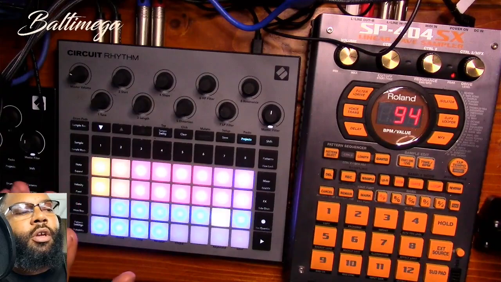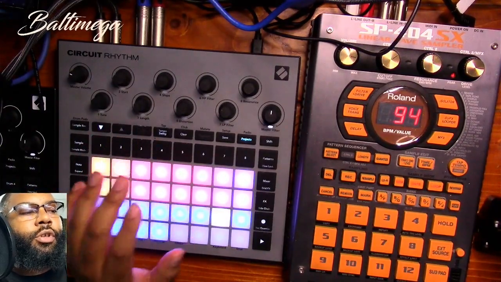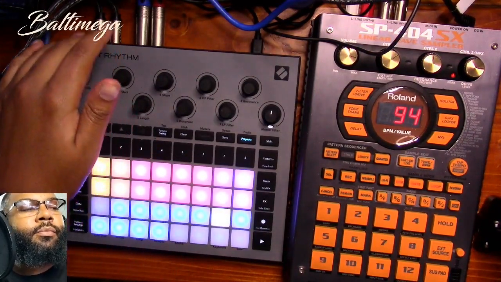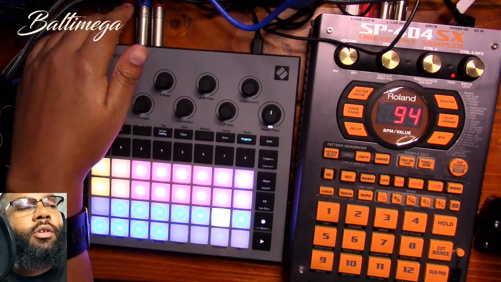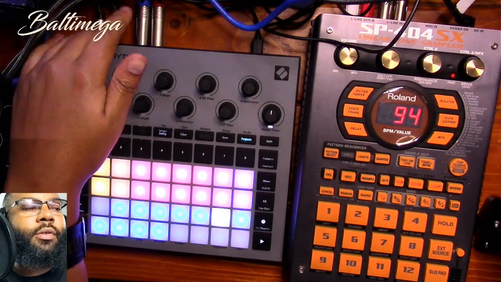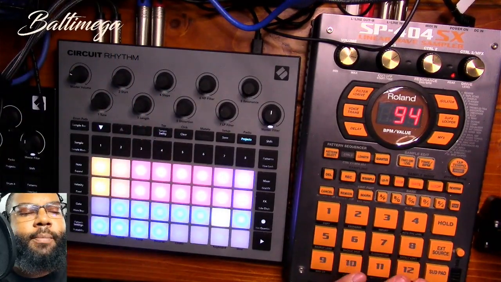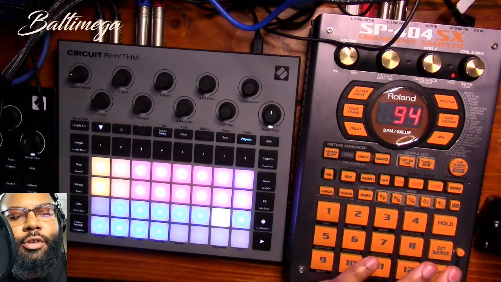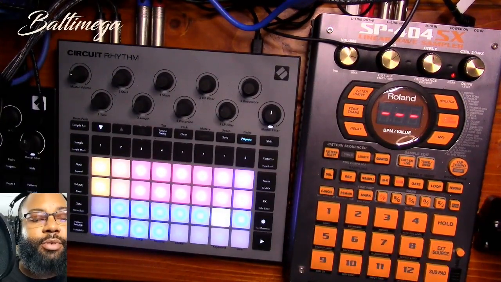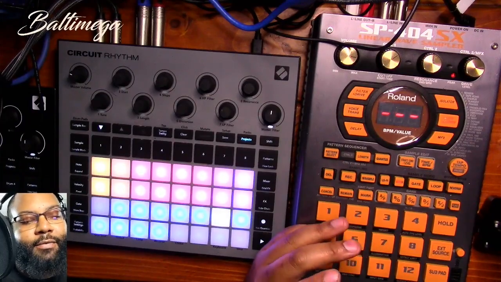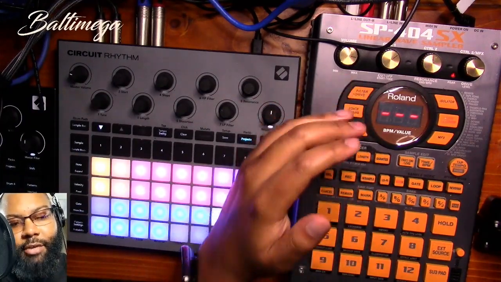Now, on the Rhythm, you can only sample in through the line in. It uses quarter-inch jacks for that, one for the left, one for the right. It's much quieter. So when I hit the external source here, you can kind of hear that noise. The SP is a lo-fi device, and you will get some background noise and hiss.